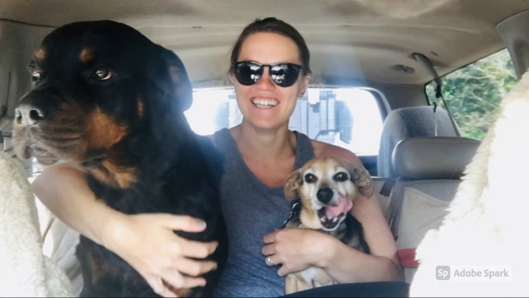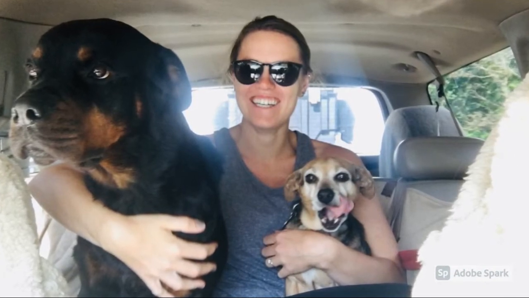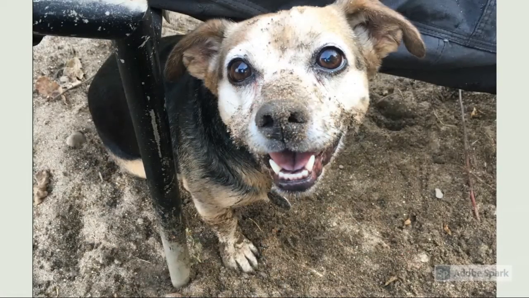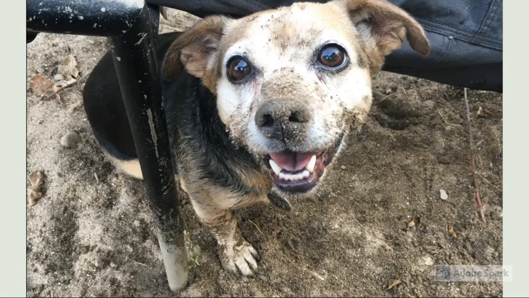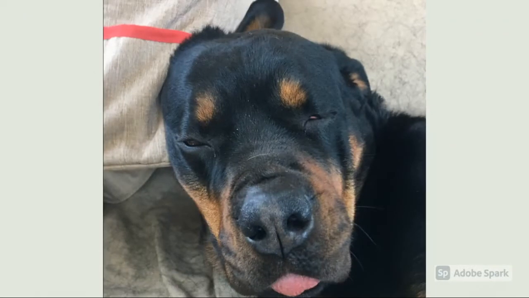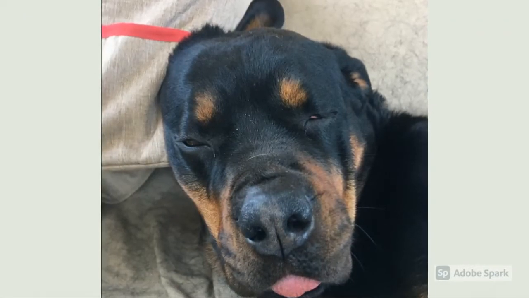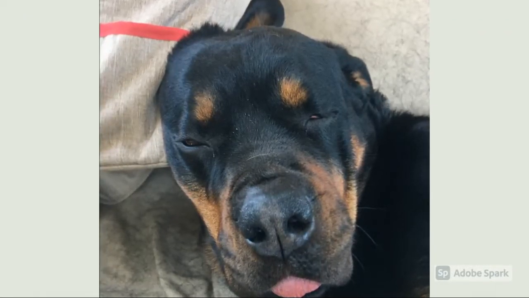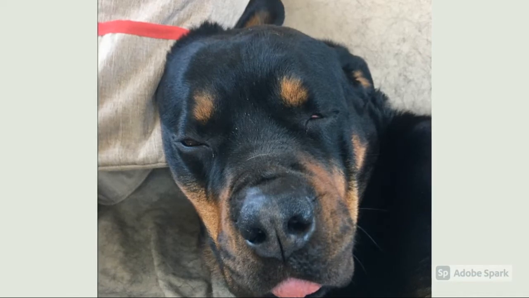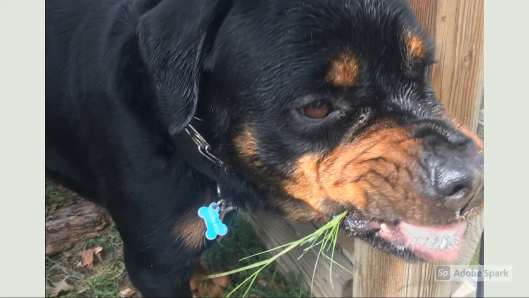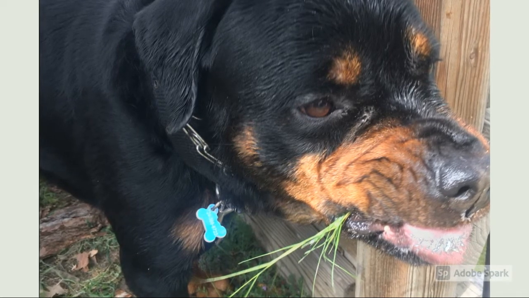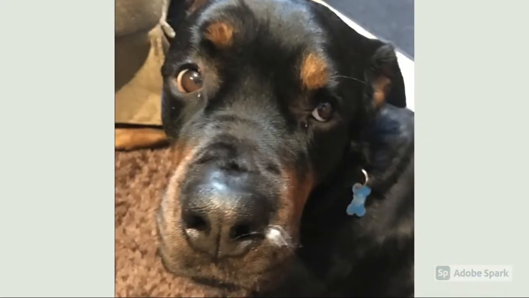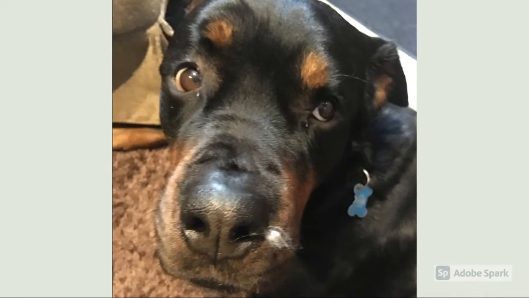Here are my two dogs, Kita and Missy. The little one is Missy, and she loves to dig in mud. The big one is Kita. She's a Rottweiler, and sometimes she likes to make funny faces. She also thinks she's a cow and tries to eat our grass. Kita also collects things on her nose sometimes.